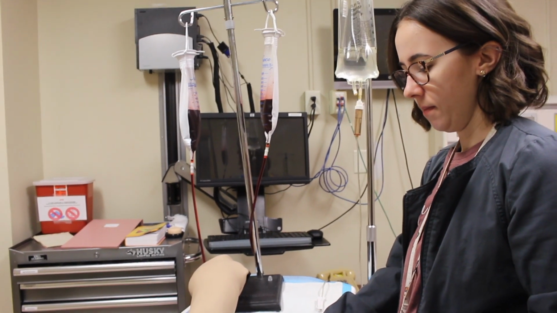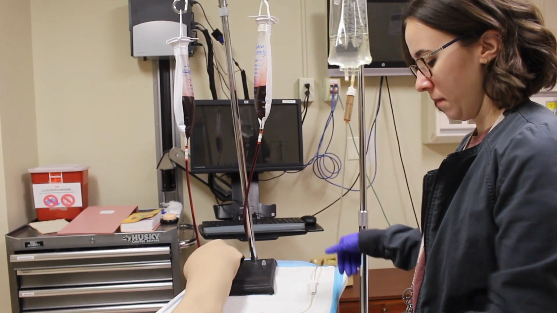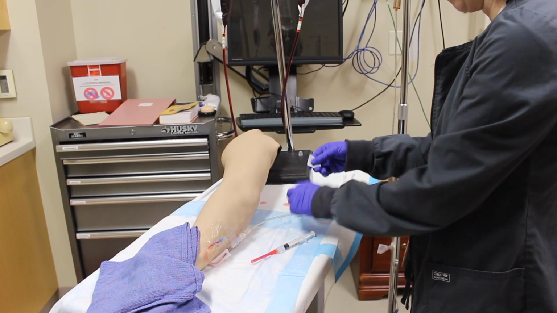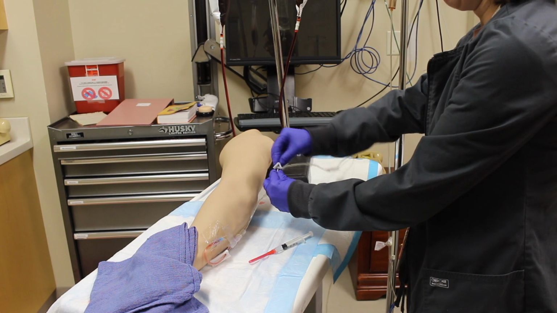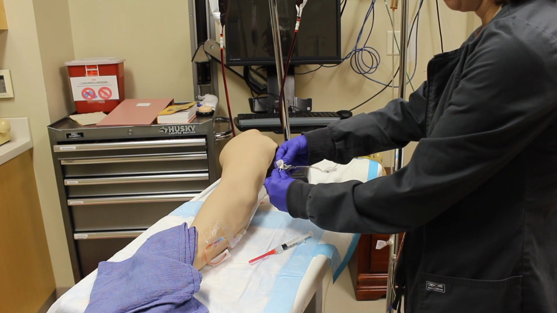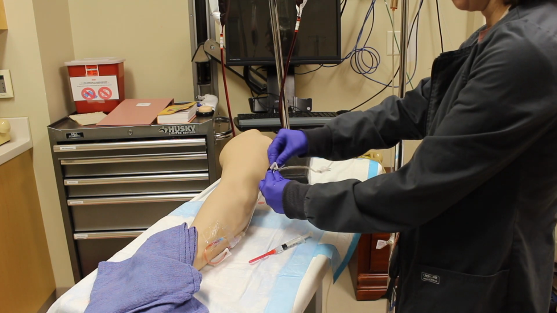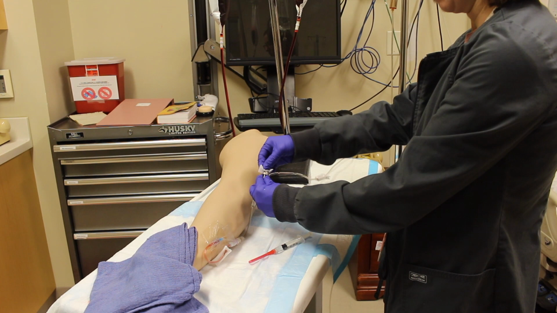Don clean procedural gloves. First, we will cover administration through a primary IV line. Scrub the surface of the injection port with alcohol according to facility policy, usually at least 15 seconds. There are typically several ports on the administration tubing set, so you will just select the one that is most appropriate for the medication that you are giving. Typically, it is the closest port to the patient.